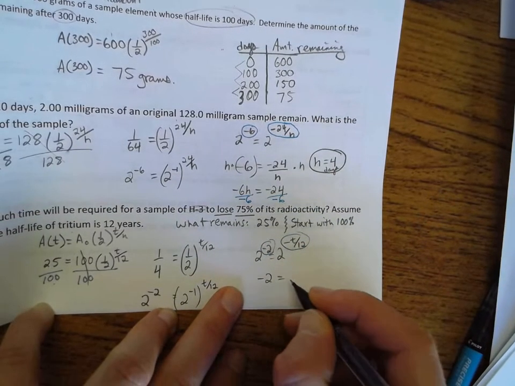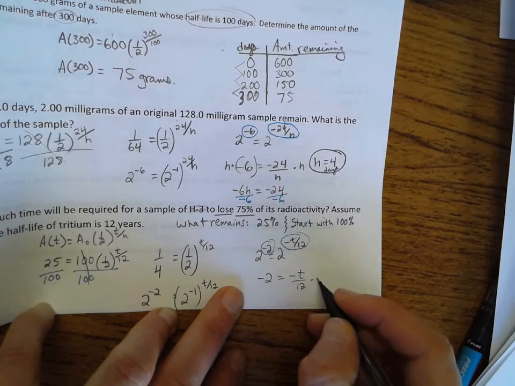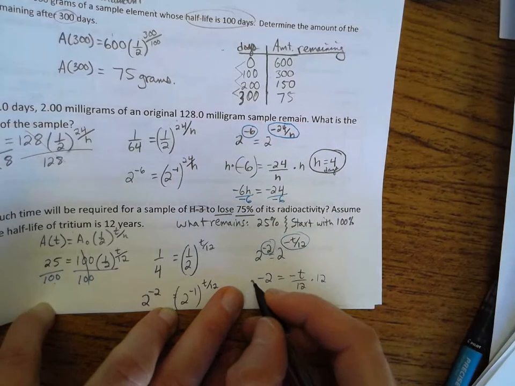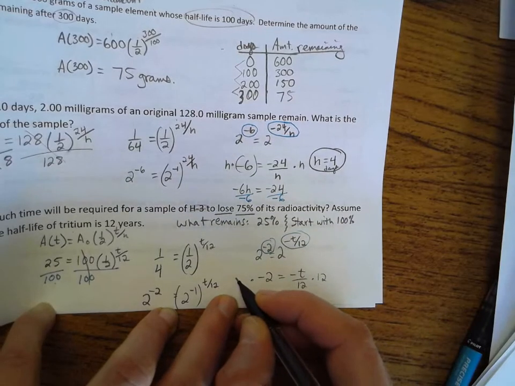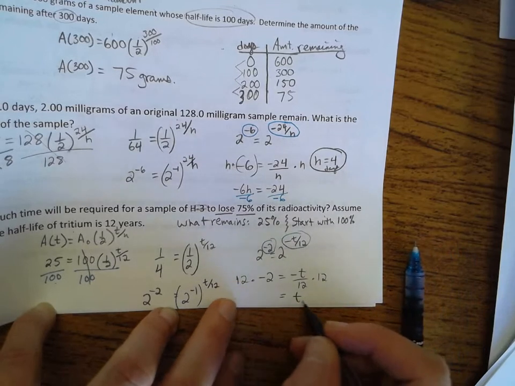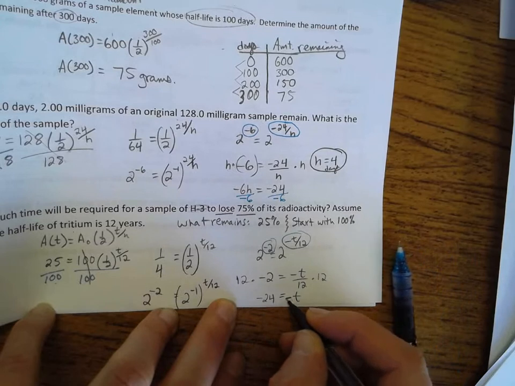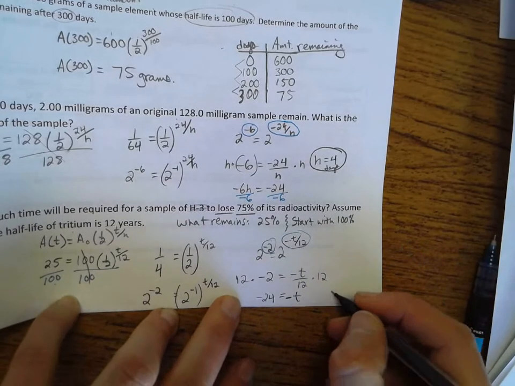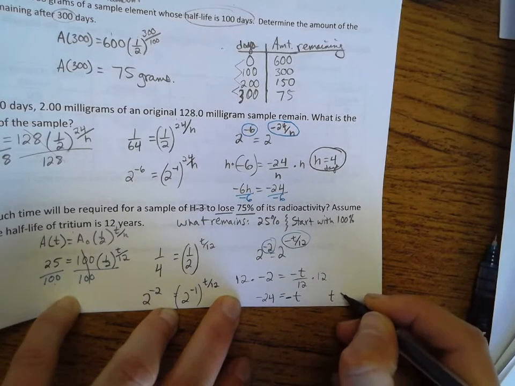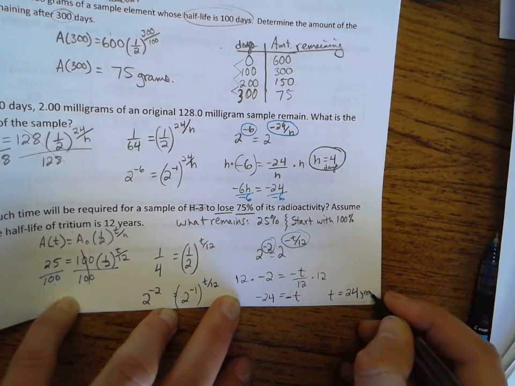Negative 2 equals negative t divided by 12. Multiply both sides by, you can just multiply by negative 12 and be done with it, but I want this to be easy to see, so I get negative 24 equals negative t, so then that implies that t is equal to 24 years.